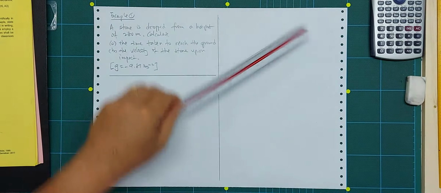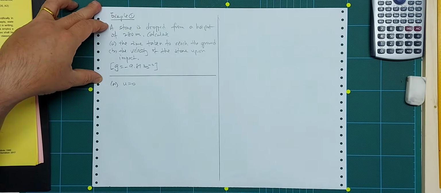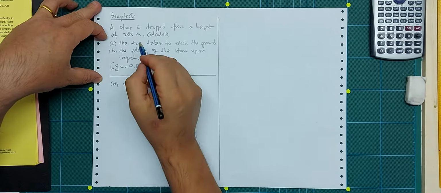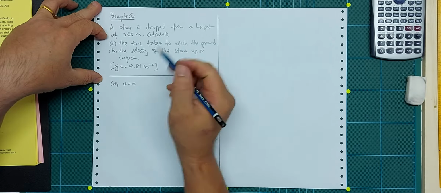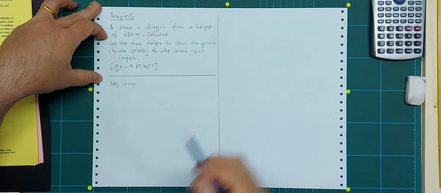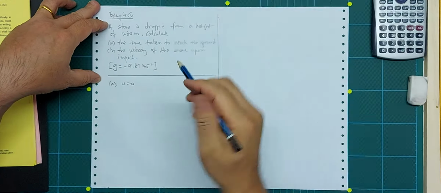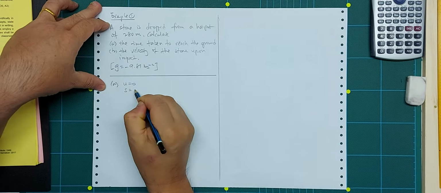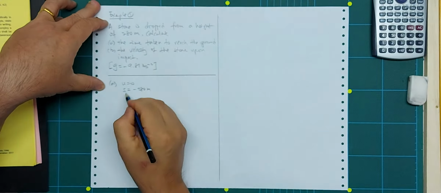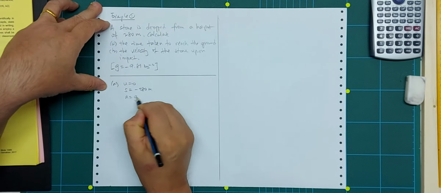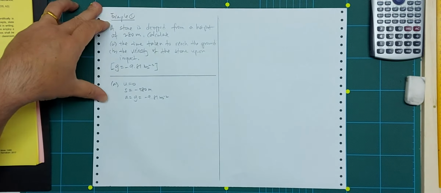Now number one is A. List down what you are given. A stone is dropped, u is equal to 0. And then it is dropped from a height of 250. By the time it reaches the ground, it is lower than the initial position. So the displacement is negative 250 meters because it's coming down, right? And then our acceleration is g, which is negative 9.81 meters per second squared.